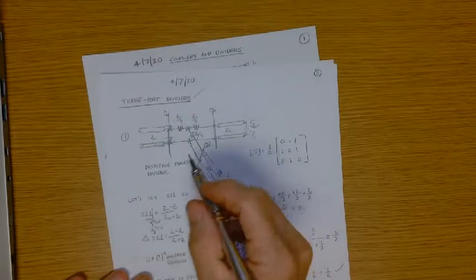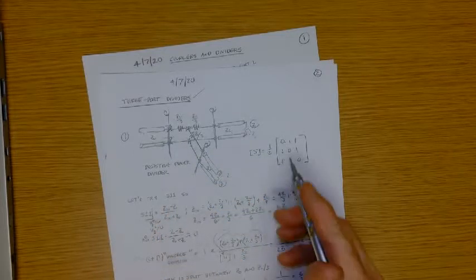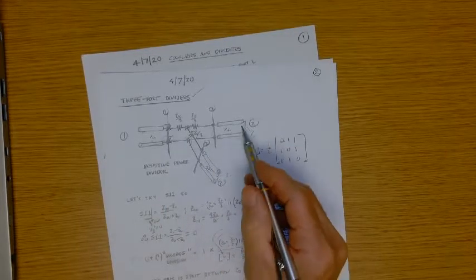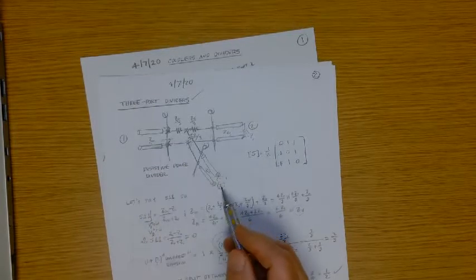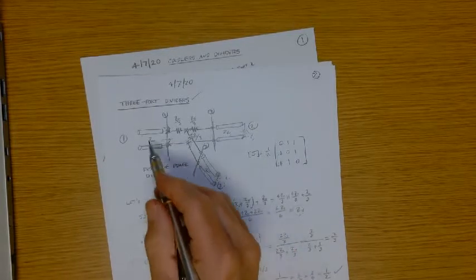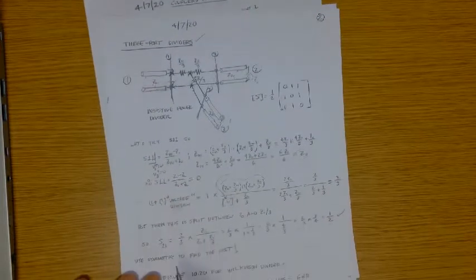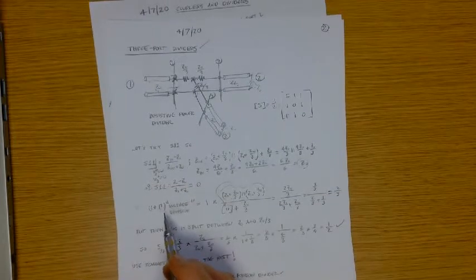Right. So now I want to be able to derive S21 and S31, right? What's out of port 2 given what comes into port 1, and what comes out of port 3 given what comes into port 1. So how am I going to do that? It's going to be a voltage division thing, right?